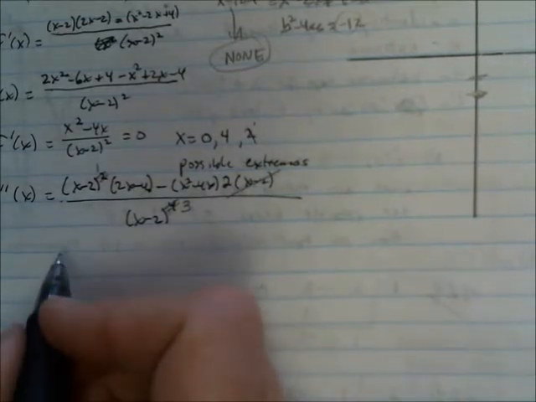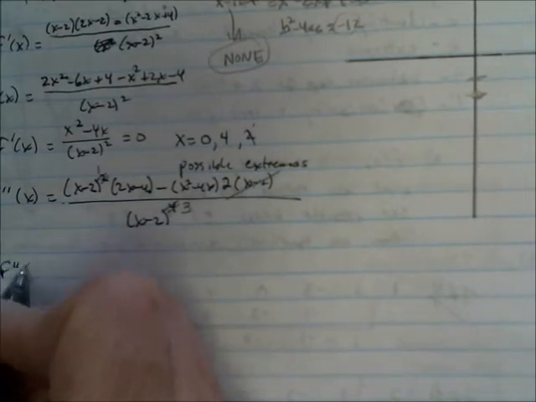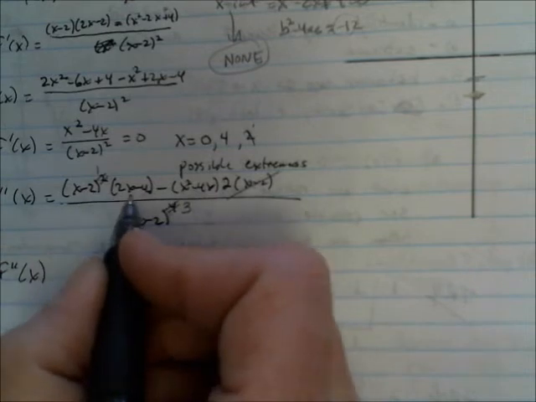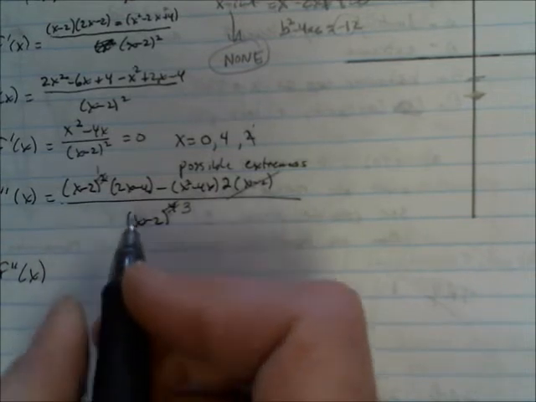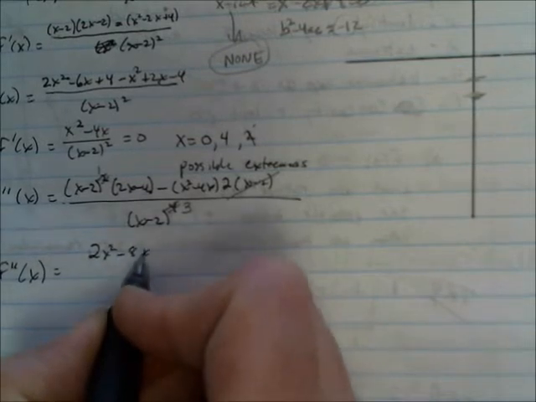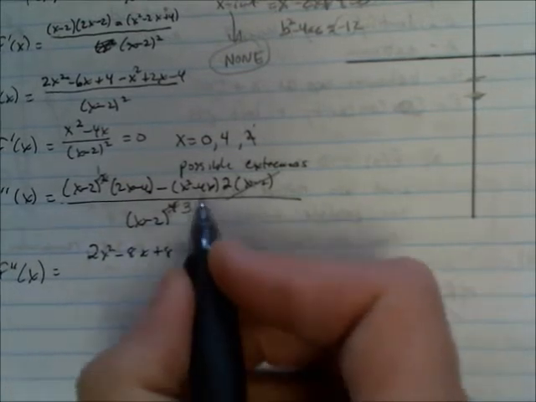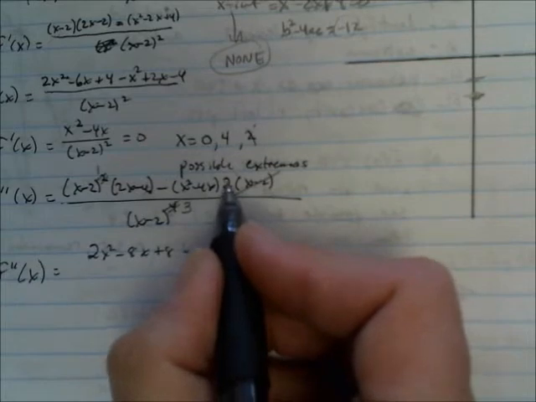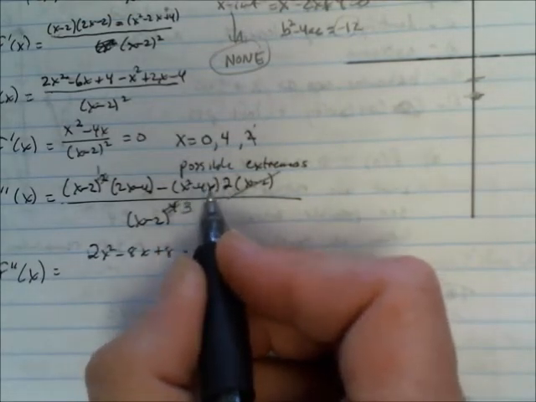And then if you clean this up a little bit, you'd have to FOIL x minus 2 times 2x minus 4, and after you get done foiling that, you get 2x squared minus 8x plus 8. And then you negate all these terms. Remember, you have to distribute the negative throughout the parentheses.